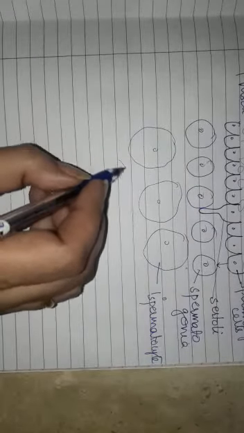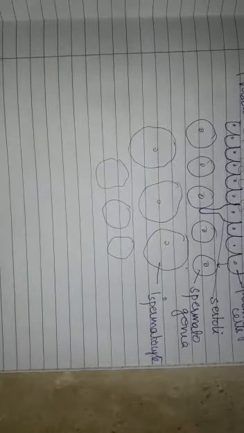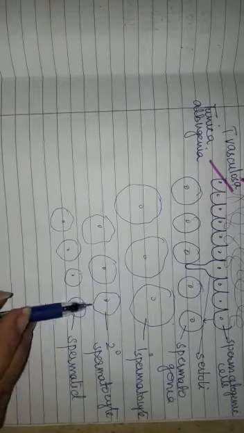These primary spermatocyte undergo meiosis and produce the secondary spermatocyte. After first meiotic division and after second meiotic division, they will produce spermatids.